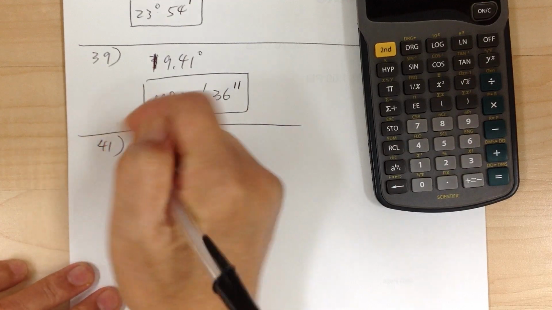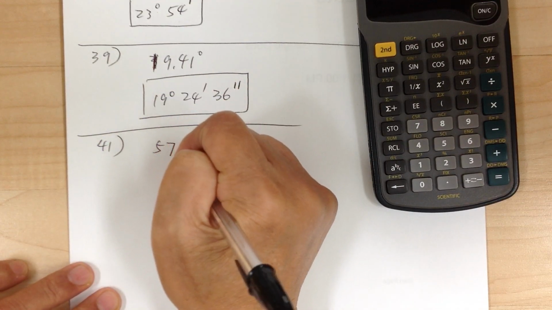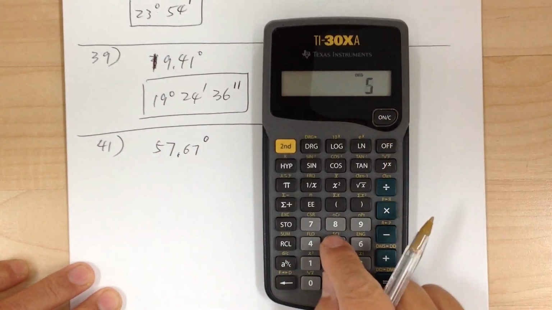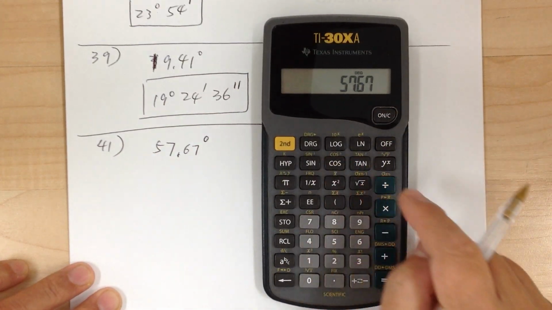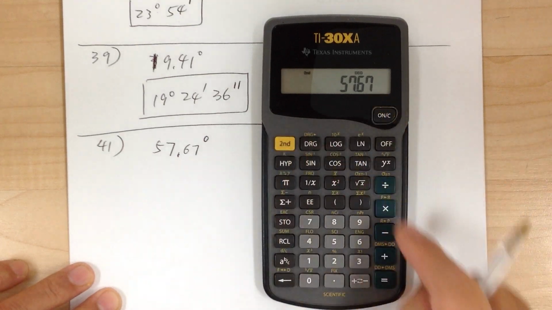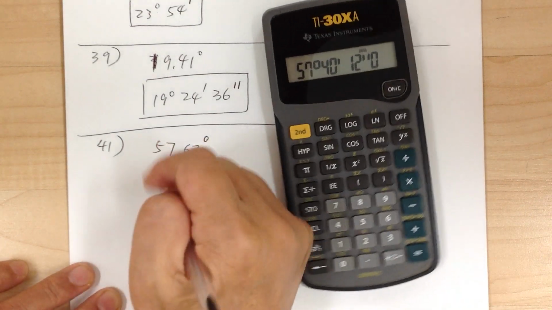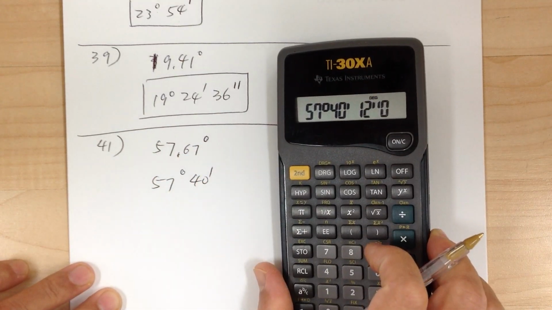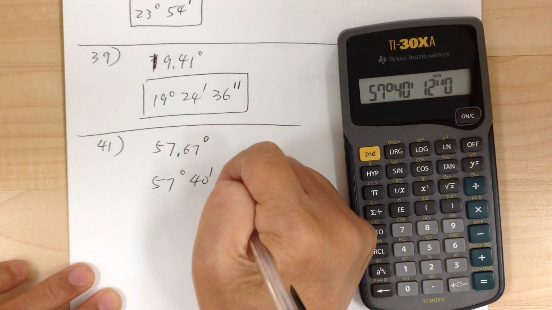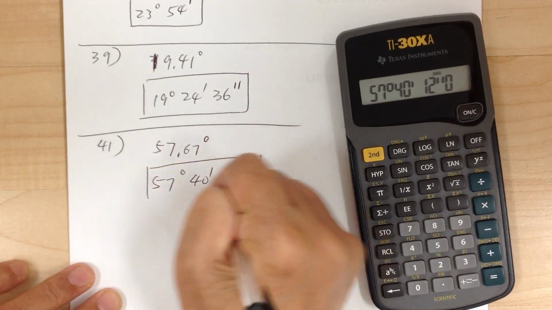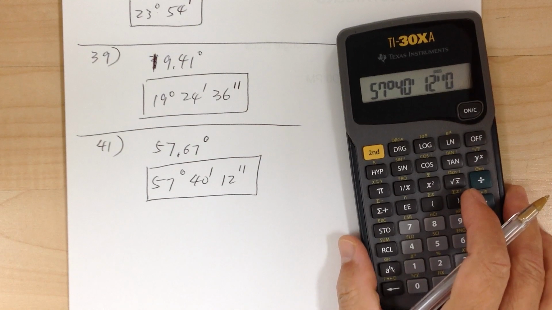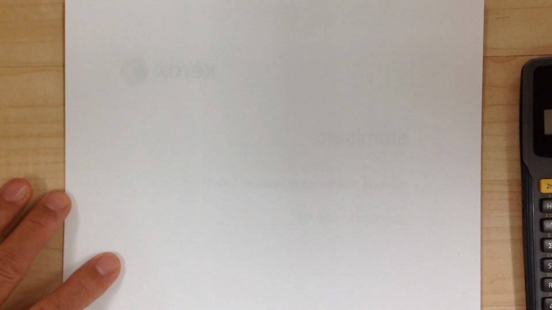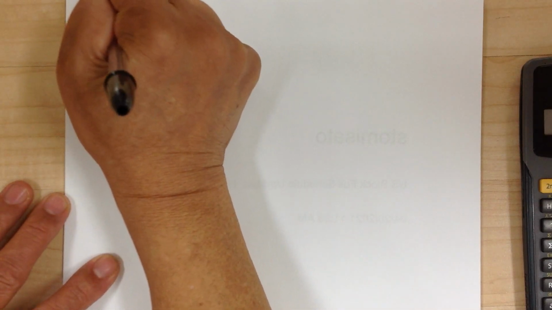Okay, number 41, 57.67 degrees. Again, get your calculator, enter 57.67 degrees, and you convert into DMS. So you get 57 degrees, 40 minutes, and 12 seconds. Okay, next one.